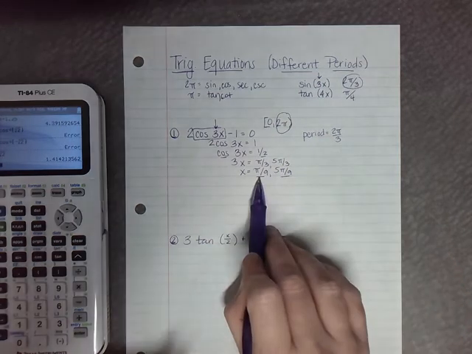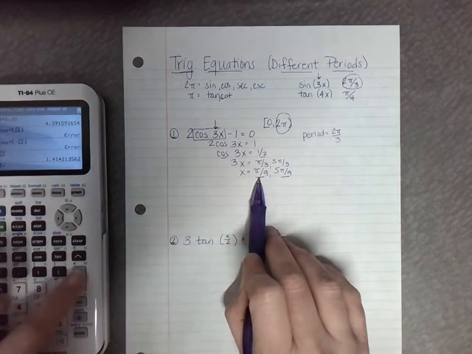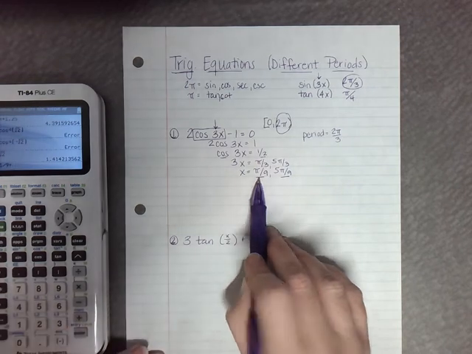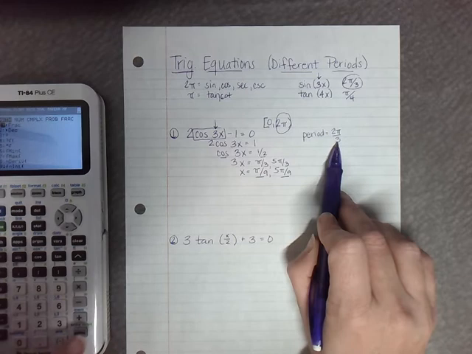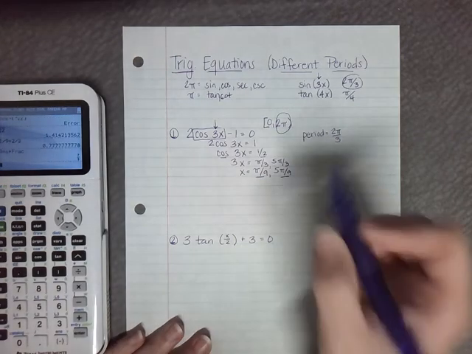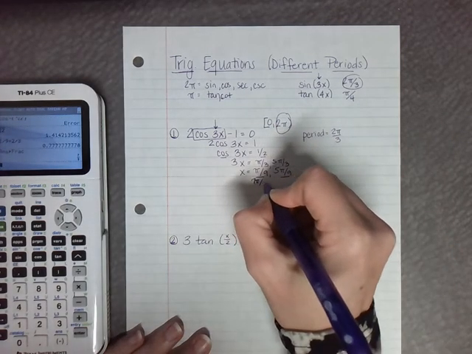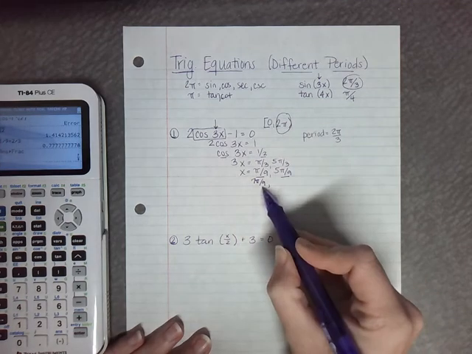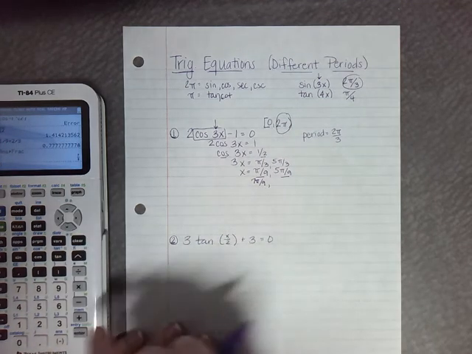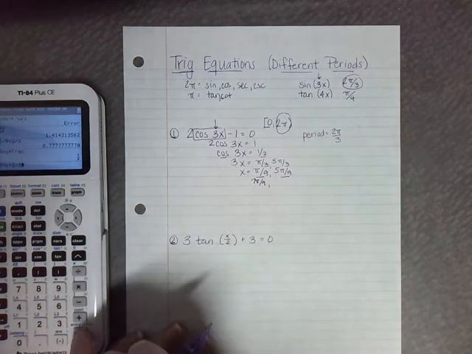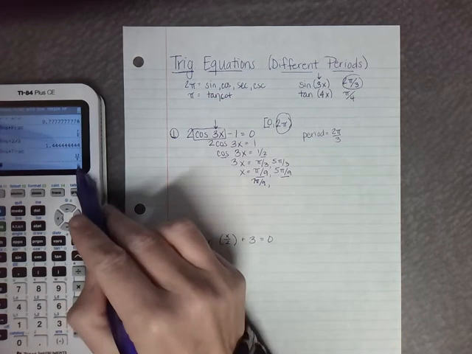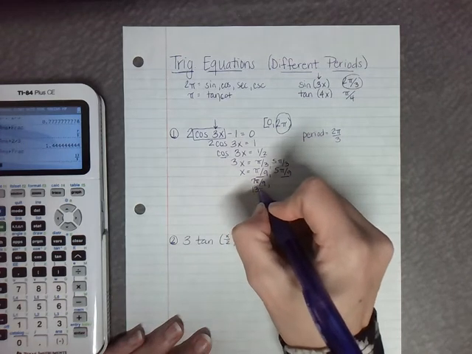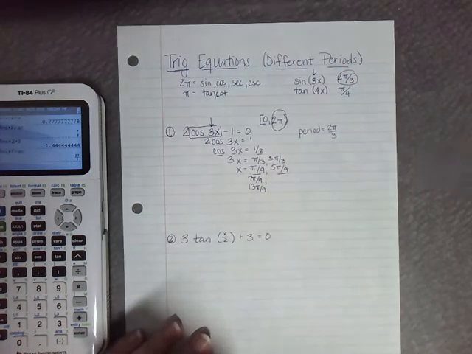So if we take pi ninths, which is really just 1/9, and we add 2/3 to it, change it to a fraction, we get 7/9. So 7 pi ninths is another answer. While that's in my calculator, I'm going to add another 2/3 to it. Notice I'm just going to keep on adding the period. That's 13 over 9, so 13 pi ninths is another answer.